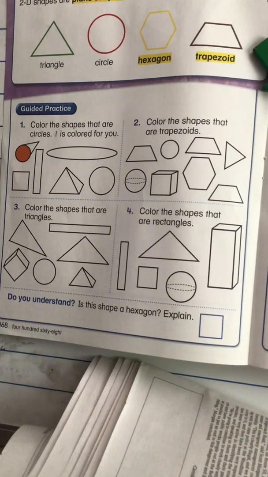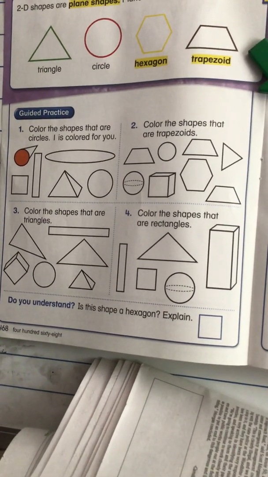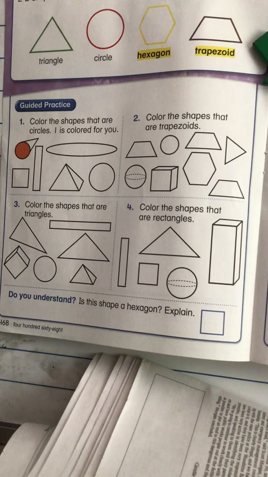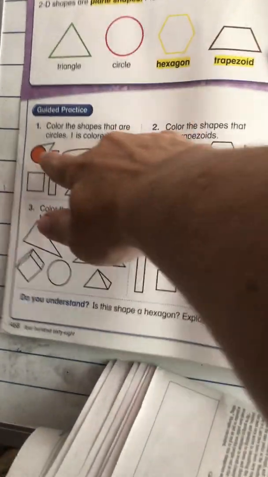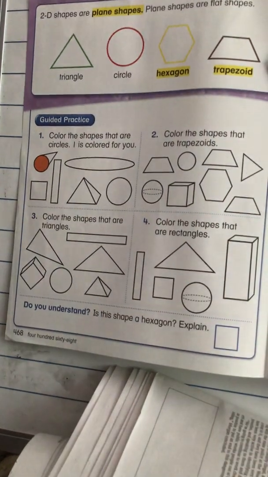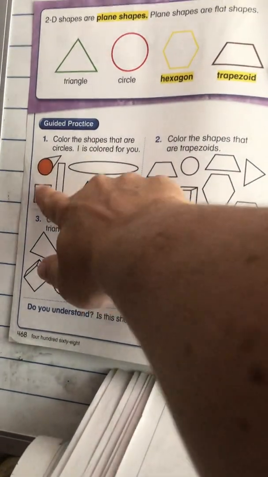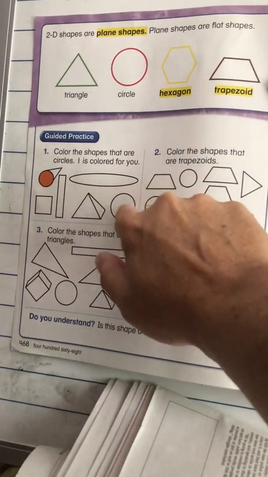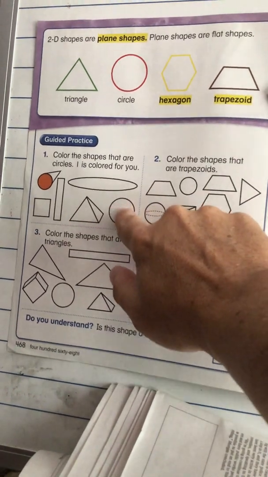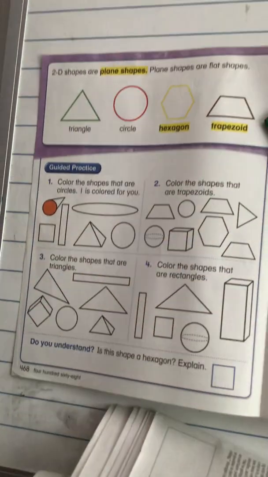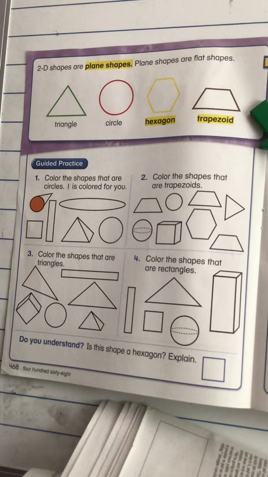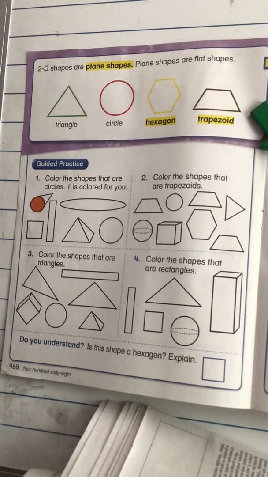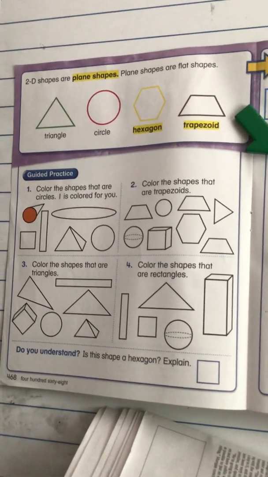So you are going to look at where you see a circle on here. This part is already colored in. When you look at the other shapes, you are looking for a circle. You should be coloring this one also. That is a circle. Go next door to number 2.